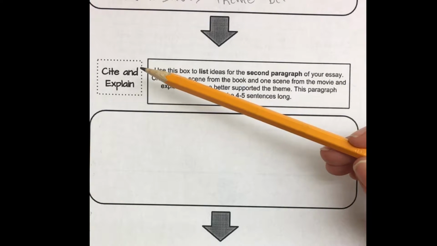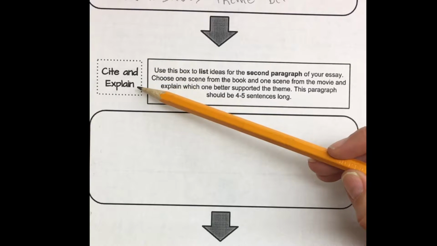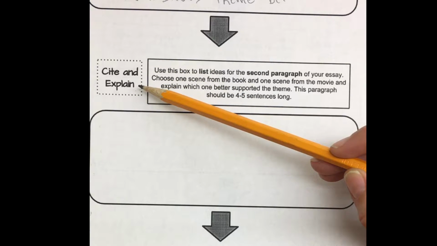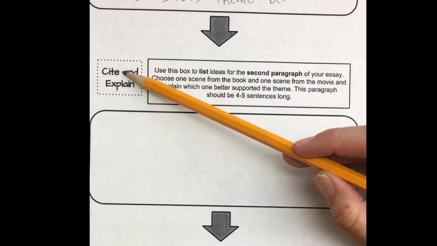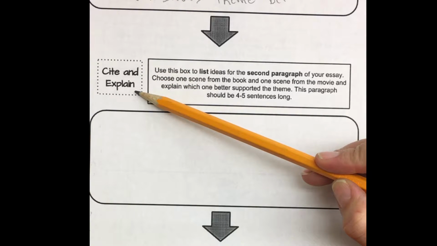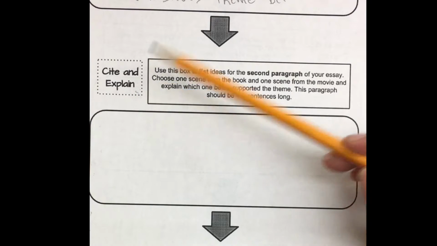Now that I have a good outline for my first paragraph, I can move on to my second. This is where I will offer the reader my first piece of evidence for my argument that the book showed this theme better than the movie. I'm going to cite my evidence, and I'm going to explain it, all in the same paragraph.